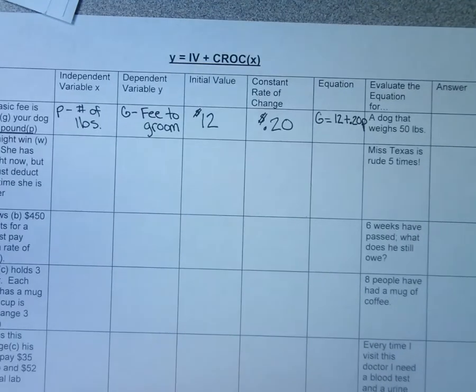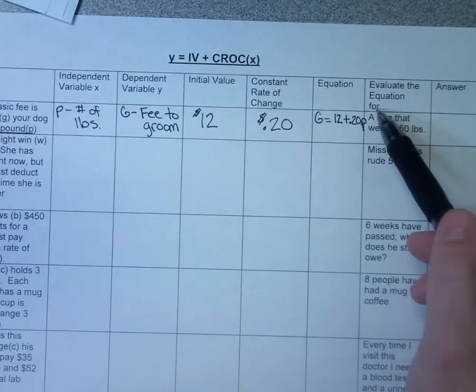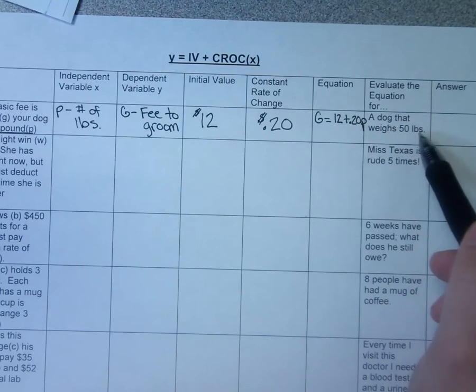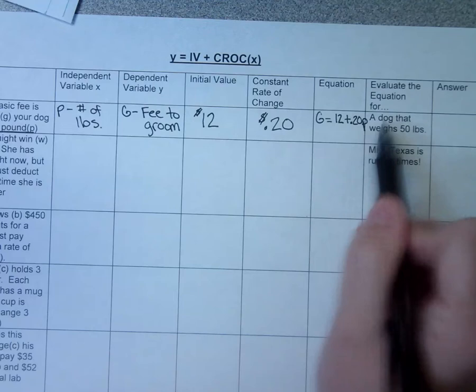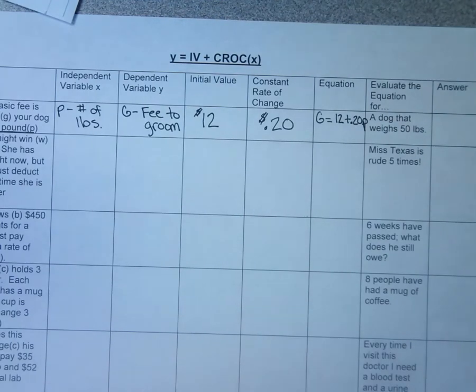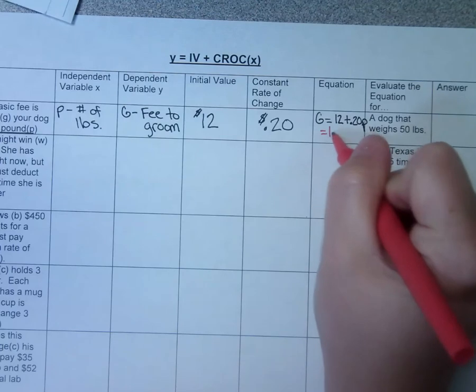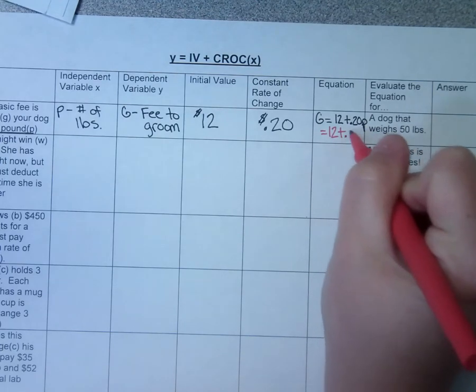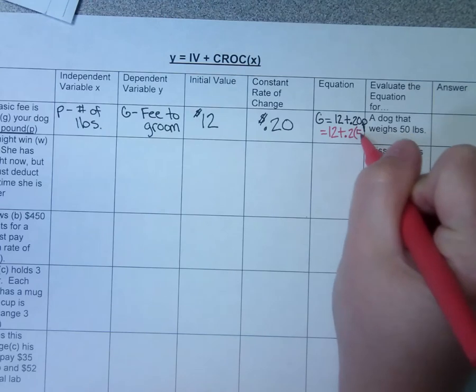Okay, now we're given a problem to do. It says, evaluate the equation for a dog that weighs 50 pounds. So if the dog weighs 50 pounds, where would I put the 50? That's right, I'm going to put 50 where the P is. So it would be 12 plus 0.20, which I could just write as 0.2, times 50.